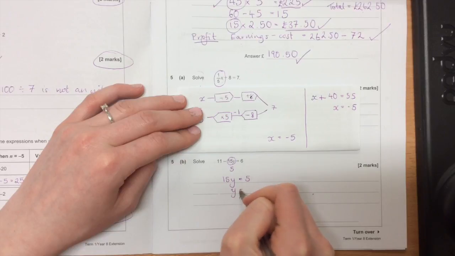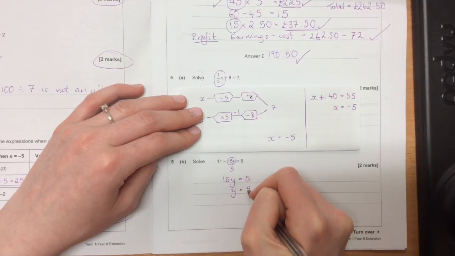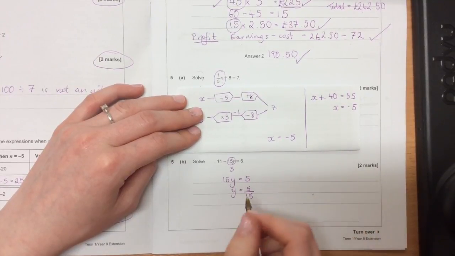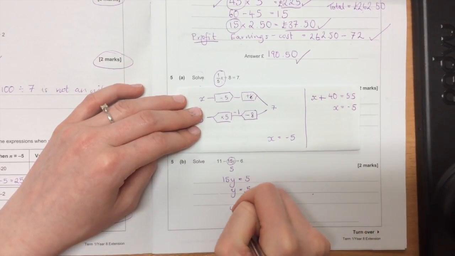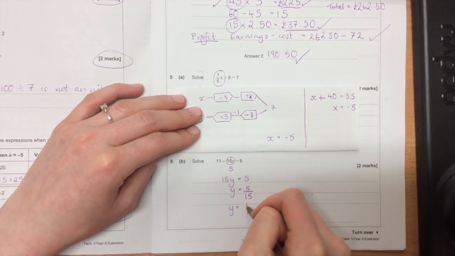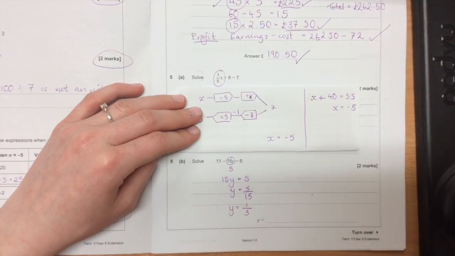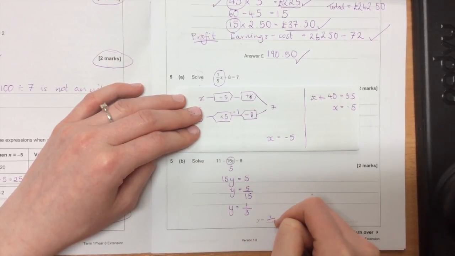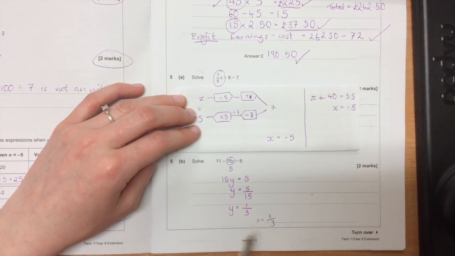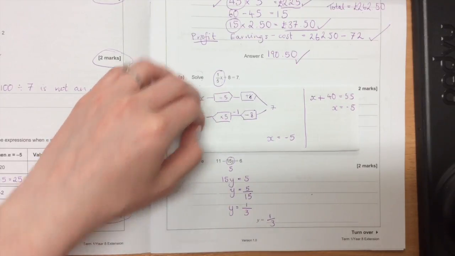So y equals 5 divided by 15, which is a proper fraction, so it's less than a whole, and they both are divisible by 5, so we can simplify it to 1/3. So y equals 1/3. So it's important to understand with equations that when we solve them we won't always get integer answers, and they won't always be positive. So we've got a negative here and we've got a non-integer.